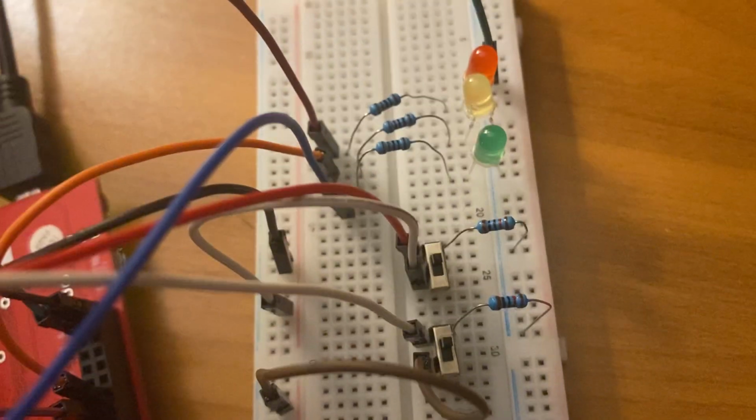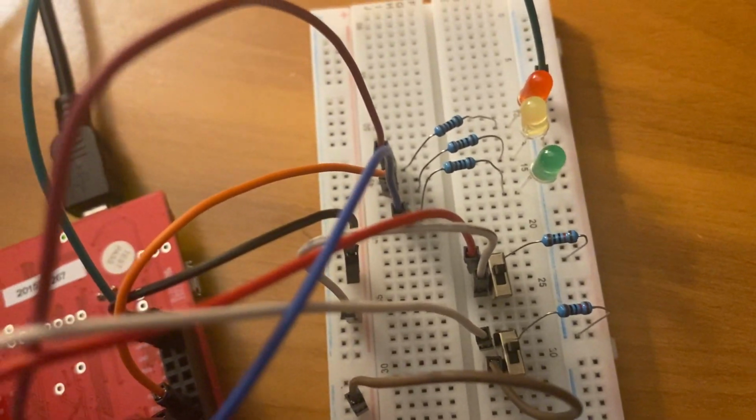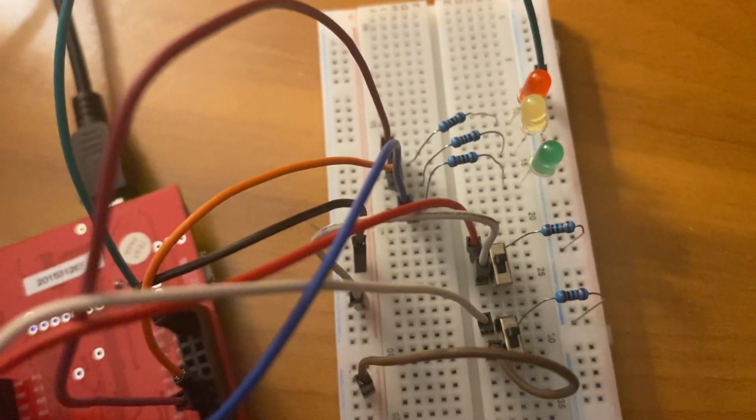And as you can see, they have all the resistors. The switches have the 10K resistors, and the 3 LEDs have the 1K resistors.